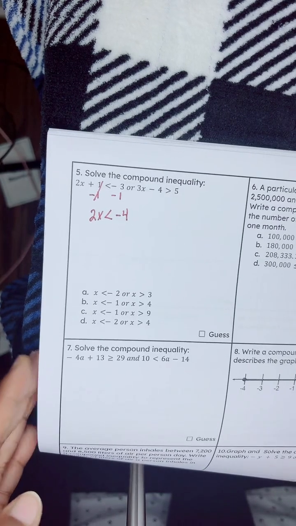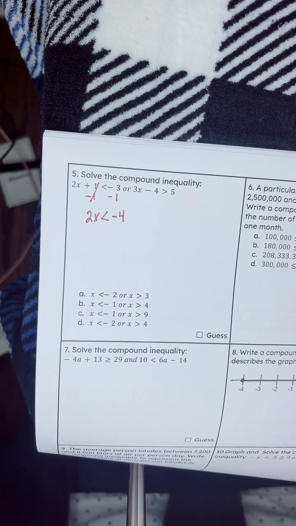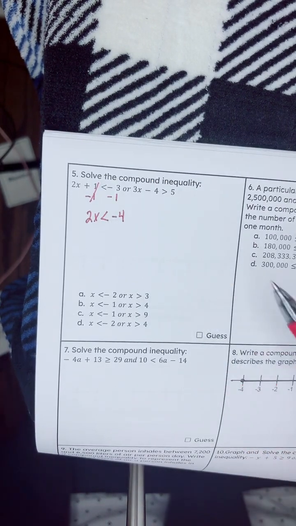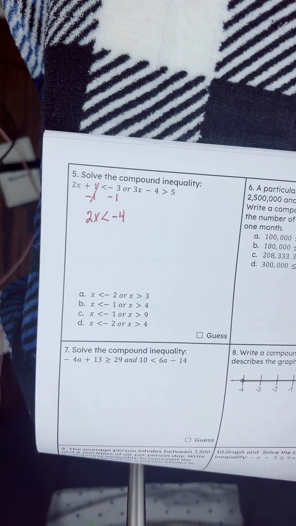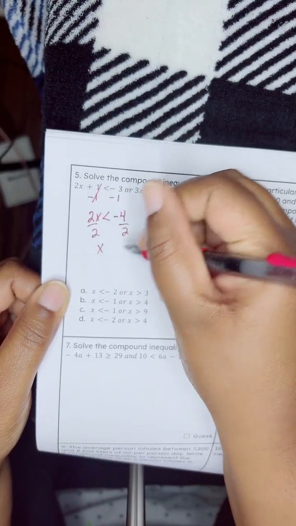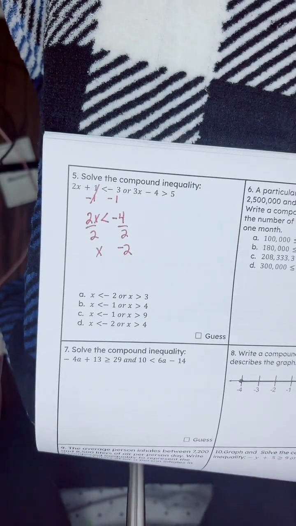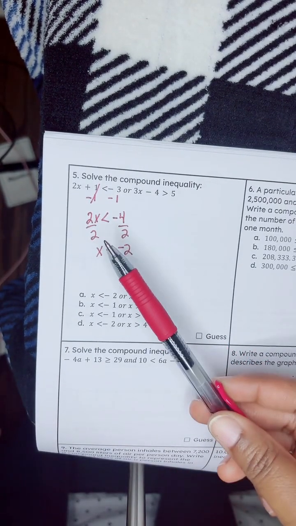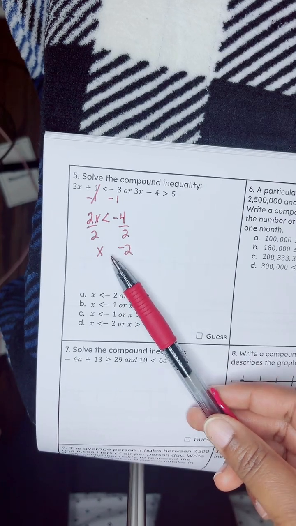All right, now I have a question, you guys. Am I flipping my sign here? Heidi said divide by 2. Okay, I'm going to divide and I'm going to divide. I get x less than -2. Does my sign flip or stay the same?